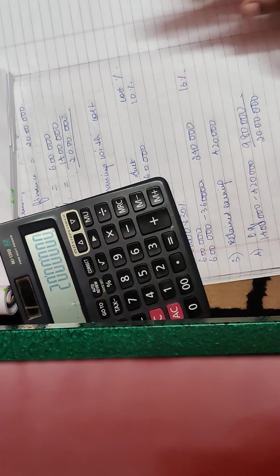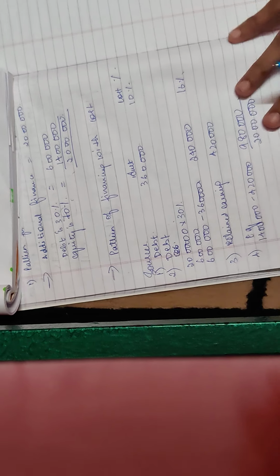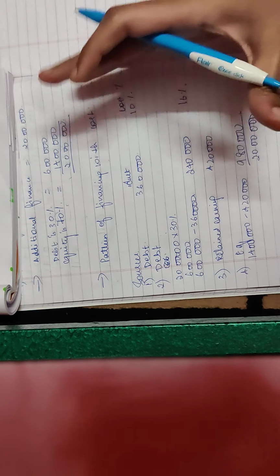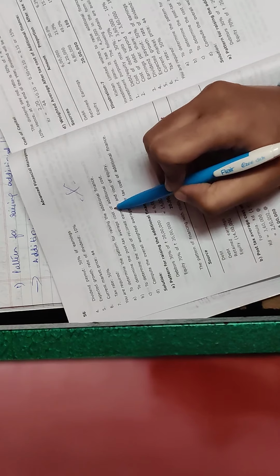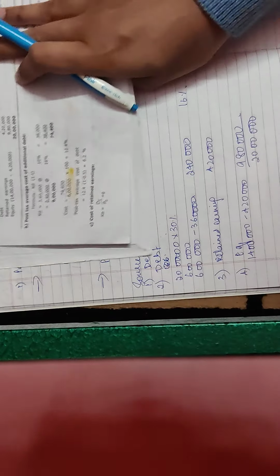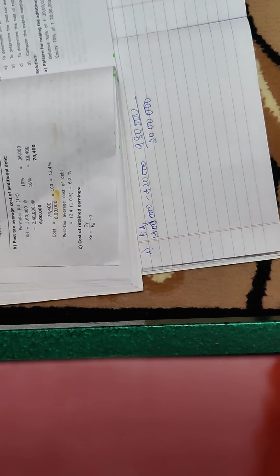Now next part of calculation. This was the first part of your calculation, that is how you raised your additional finance and how you raised it based on various costing. Okay, now your next part of the question is your part B. It is asking you to determine the post-tax average cost of additional cost. Okay, post-tax average cost. Now post-tax average cost, earlier we had looked into how will you calculate it, what is the post-tax average, right?